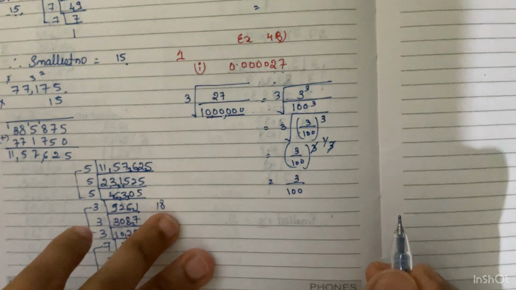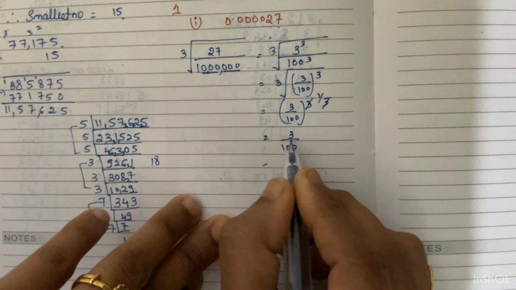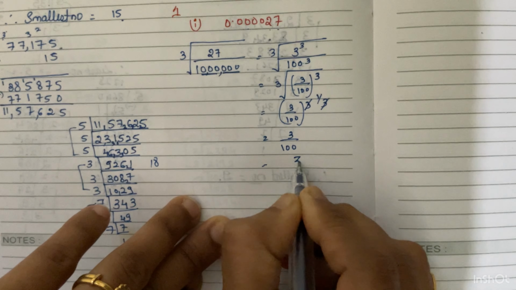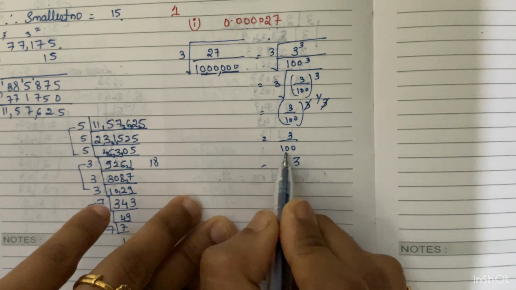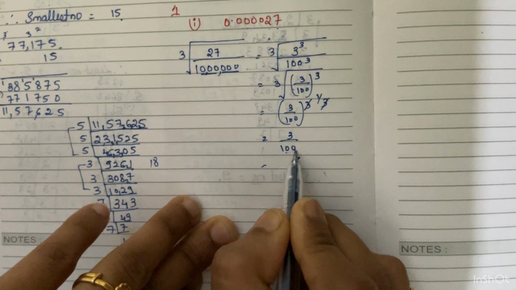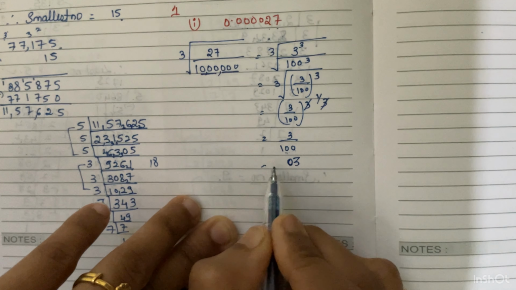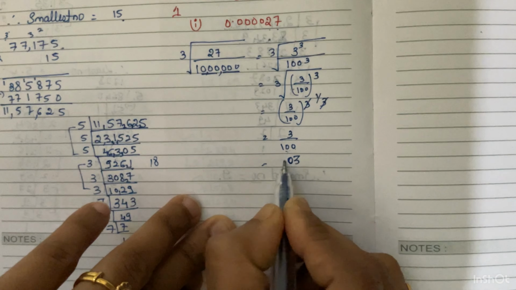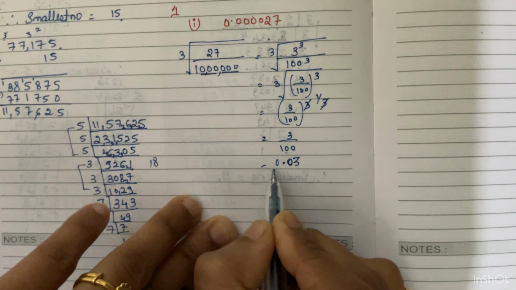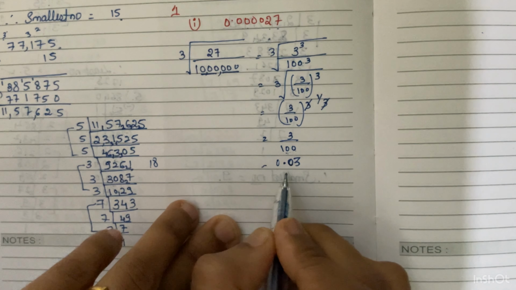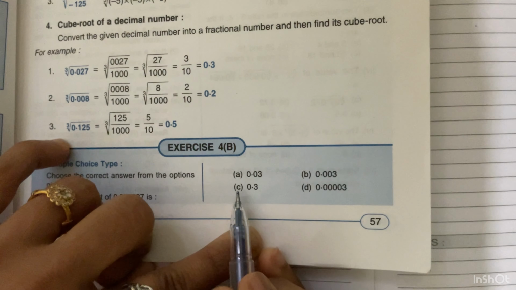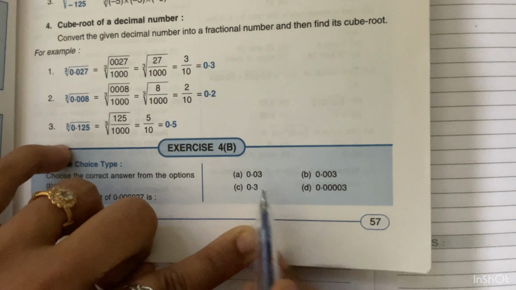Now let me convert this fraction to a decimal. The numerator I'm going to write as it is. Now let me count the zeros: 1 2. Let me place 1 0 here, and in the place of 1 I'm going to write the decimal point. So we found the answer, that is 0.03. Now let's go back to the options. So option A is the correct answer, 0.03.